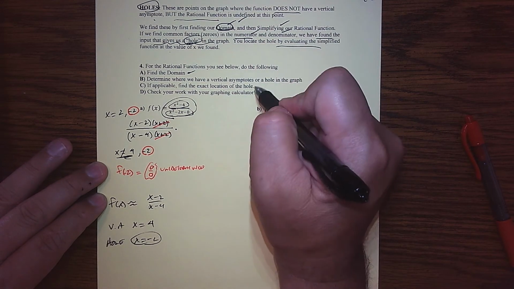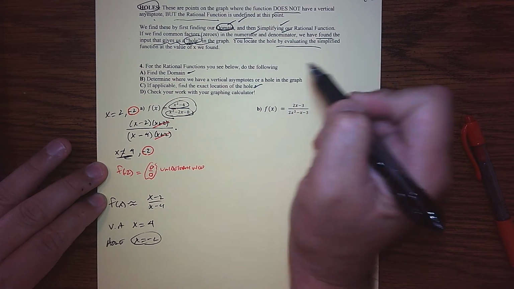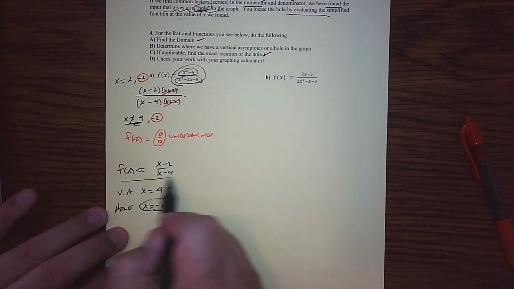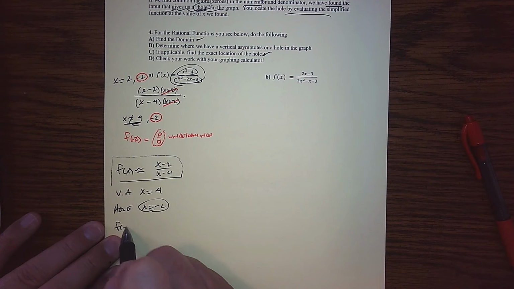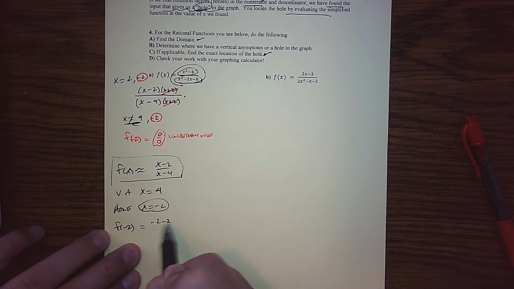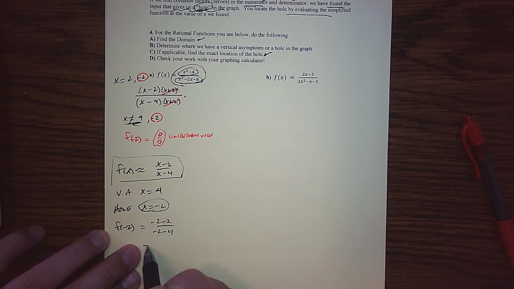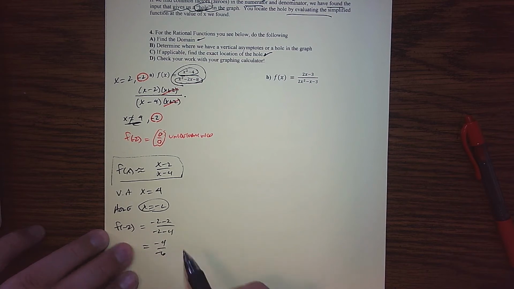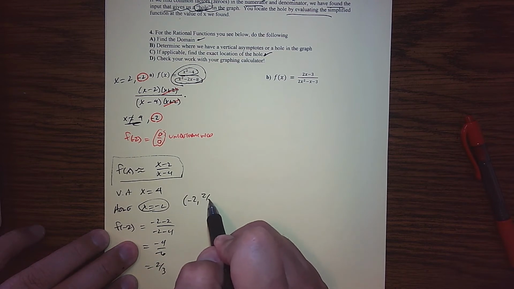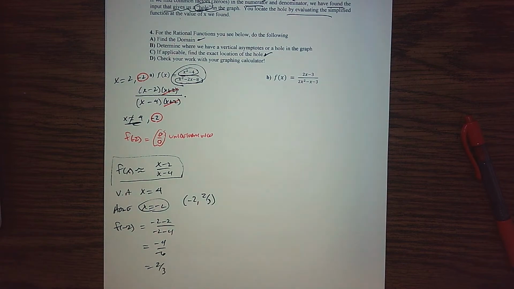So if applicable, and in this case it does, how do we find the exact location of this hole? Well, we take this simplified version and we evaluate it at the location of the hole. So when I plug that in, we're going to get negative 4 over negative 6. That reduces to 2/3. So the location of the hole on the graph is negative 2 and 2/3.